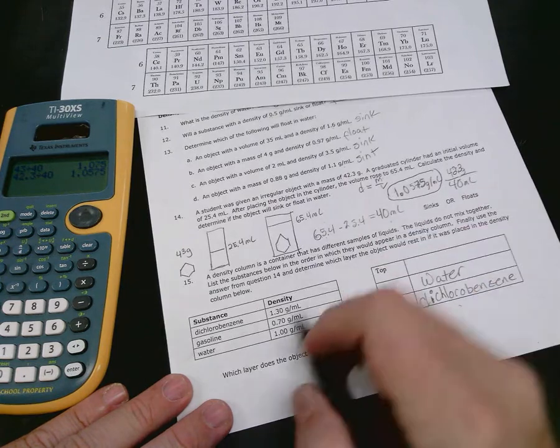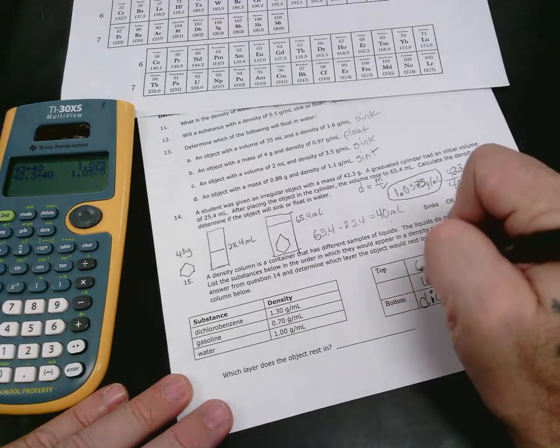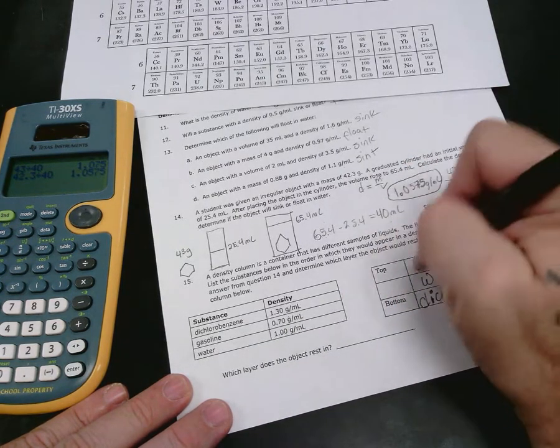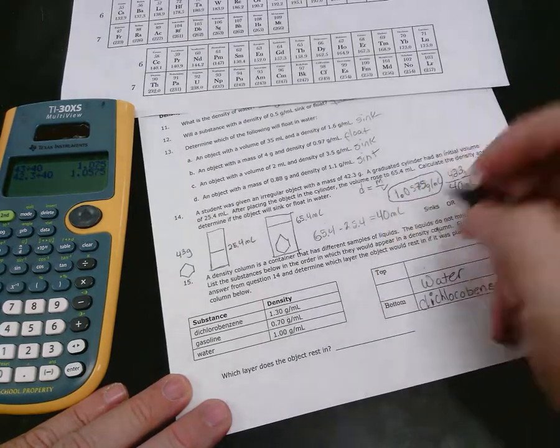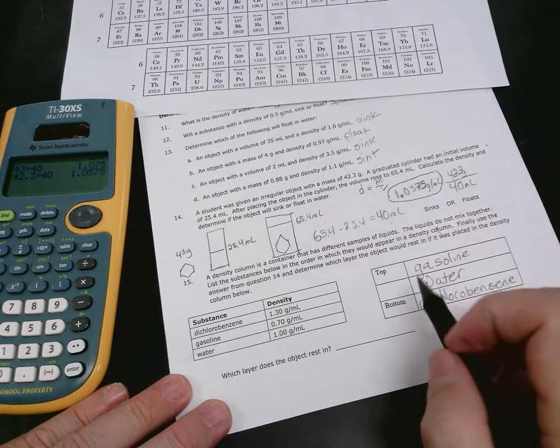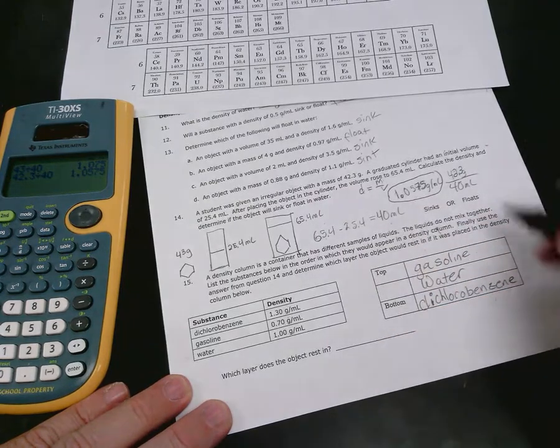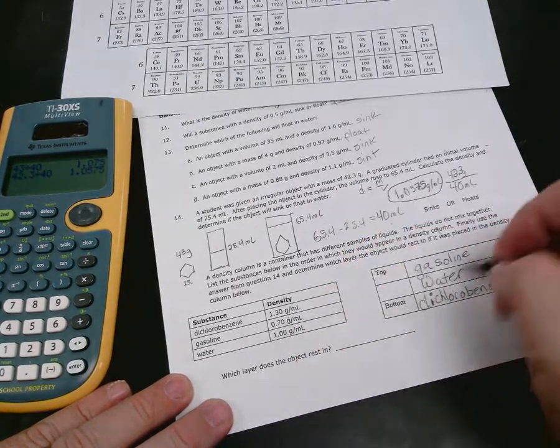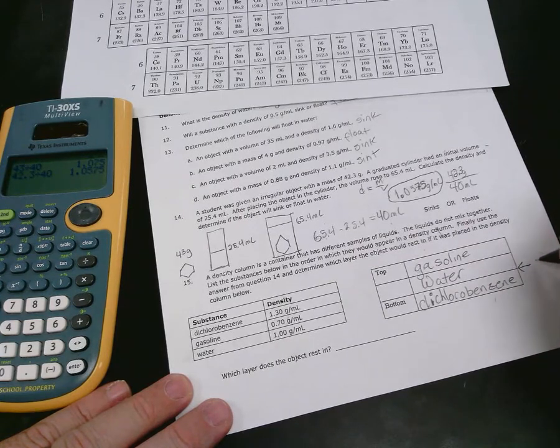And then I have 0.7, which is gasoline. Why do I keep trying to write the density in here instead of the actual substance? And then they're asking me where this thing would end up. Well, 1.05 would be in between these layers. So it wouldn't end up in any layer. It would end up in its own layer, 1.0575.